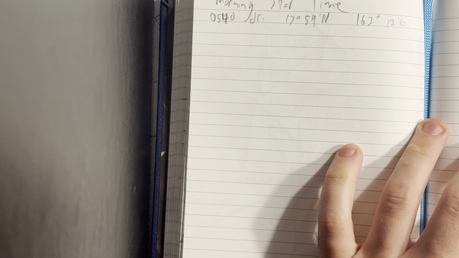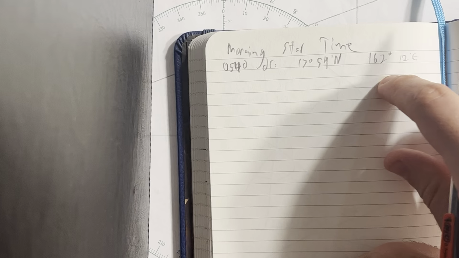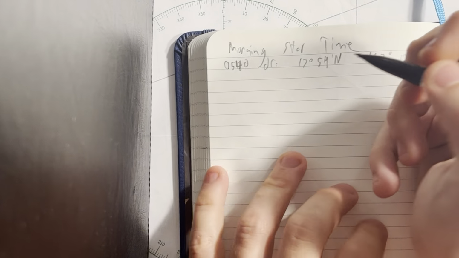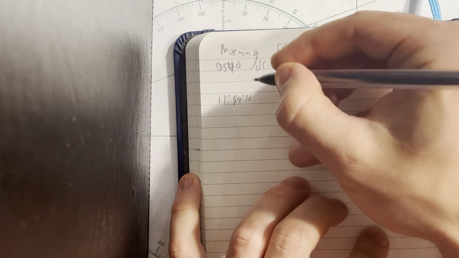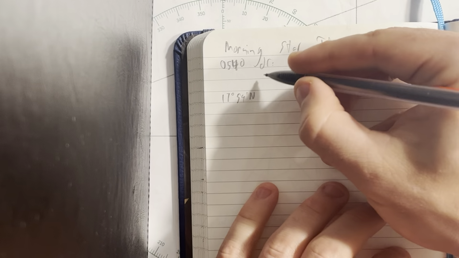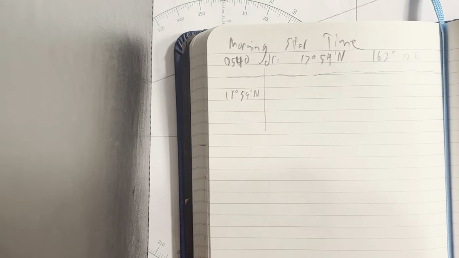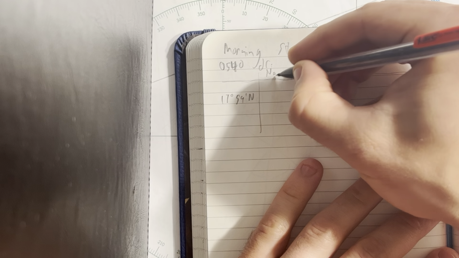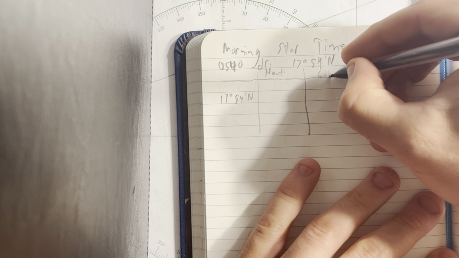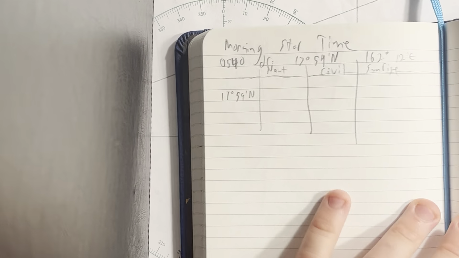Before we do that, we should set up our table that we're going to be working off of. Remember, we're going to place in the center our latitude of 17 degrees, 59 minutes north, and we're going to compare that to whatever the two values are above and below it, which we don't know exactly what those are yet. It's usually on the 10, but sometimes it's on the 5. And then we're going to write out nautical, civil, sunrise. So we come to the book.